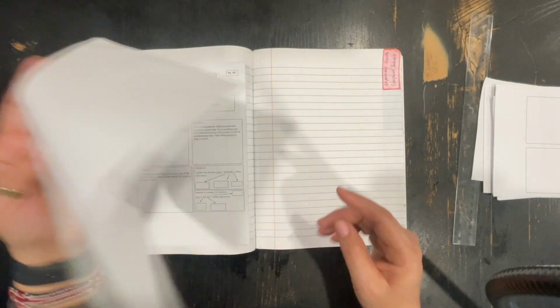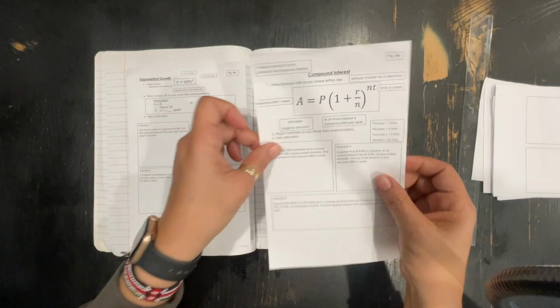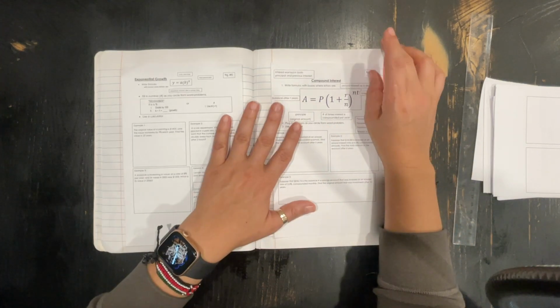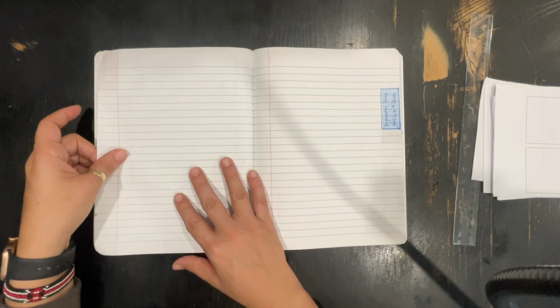On the next page, 4 little dots, very small. Glue it in, do not cross this margin right here, okay? So you're gluing it in. I don't have any glue, so that's not happening for me.